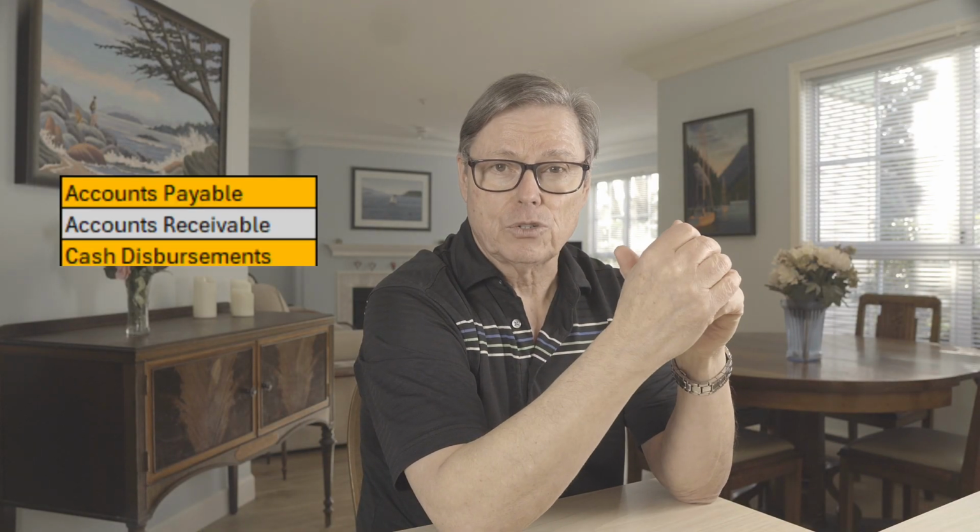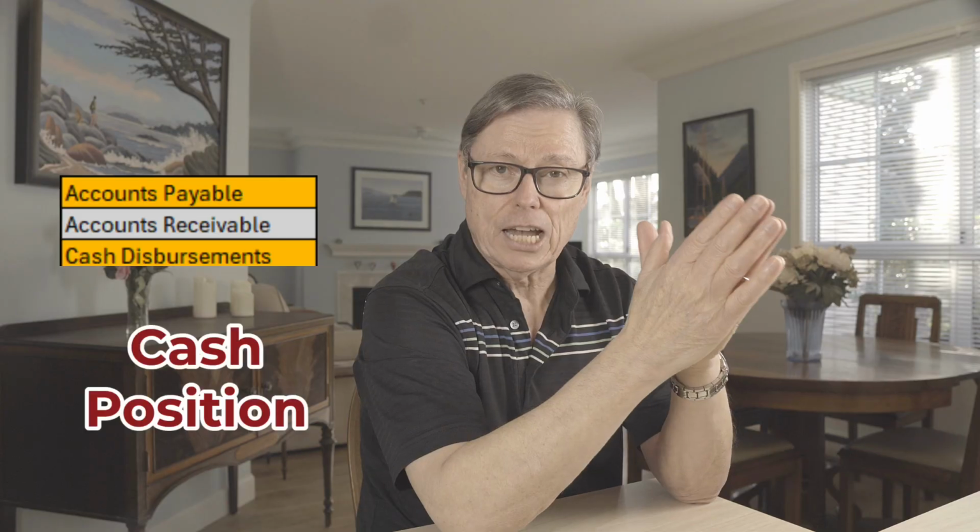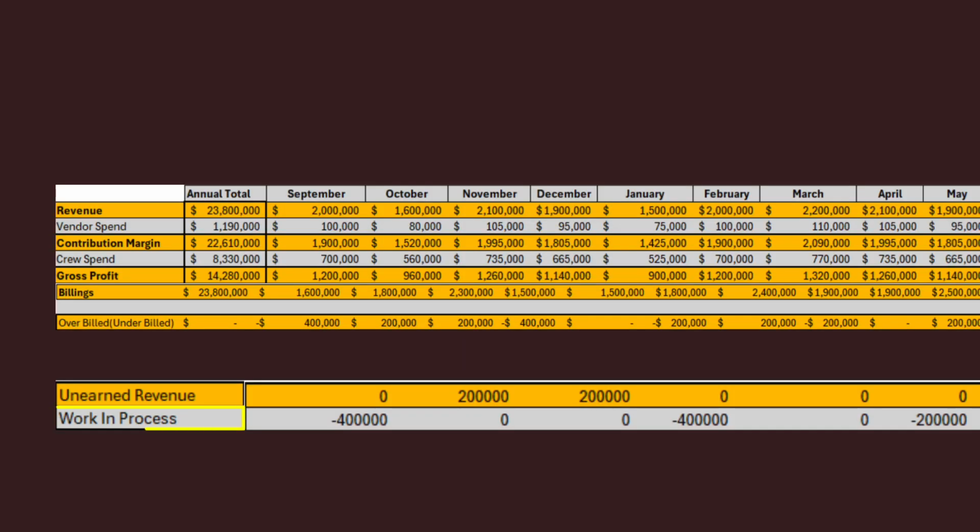Accounts payable, cash disbursements, and accounts receivable are inputs into Blue Pony's cash position. Because billings in a month don't equal the revenues in a month, the backlog and front log tell Blue Pony which shows will result in work in process and which shows will result in unearned revenue. Going back to leverage point 1, customer categories and channels, the backlog and front log show Blue Pony the customers they're working with and the customer opportunities they're pursuing.